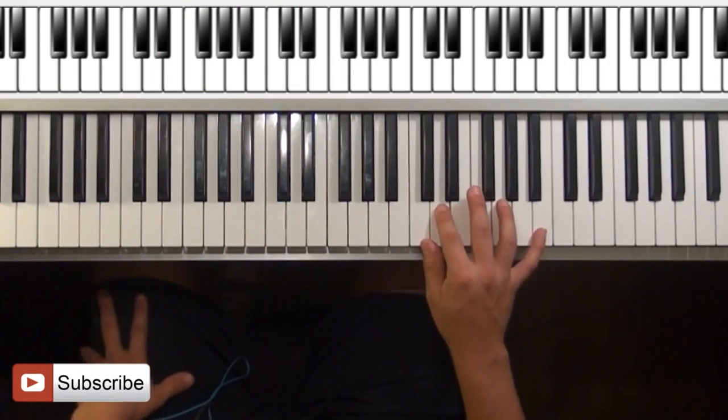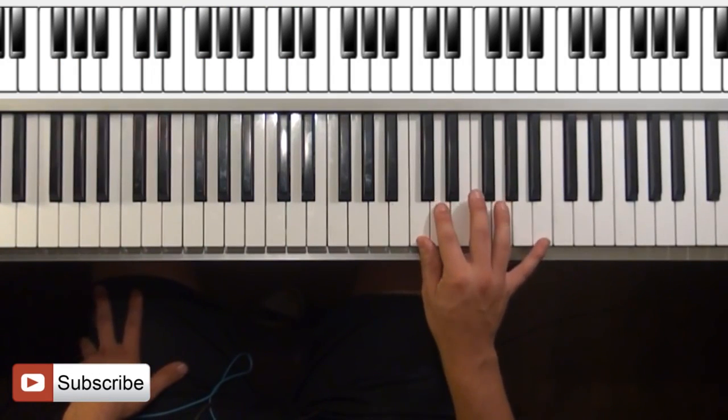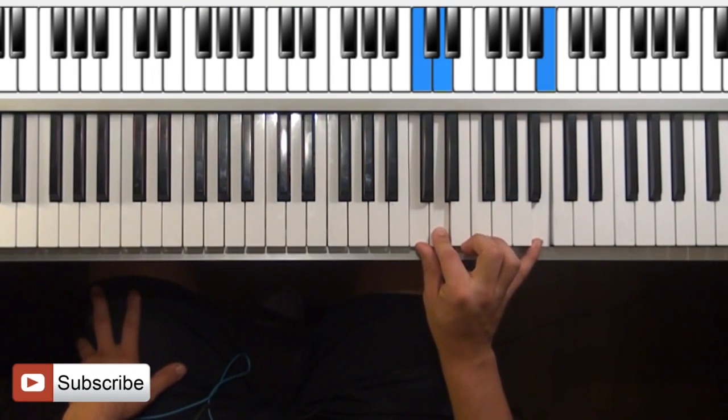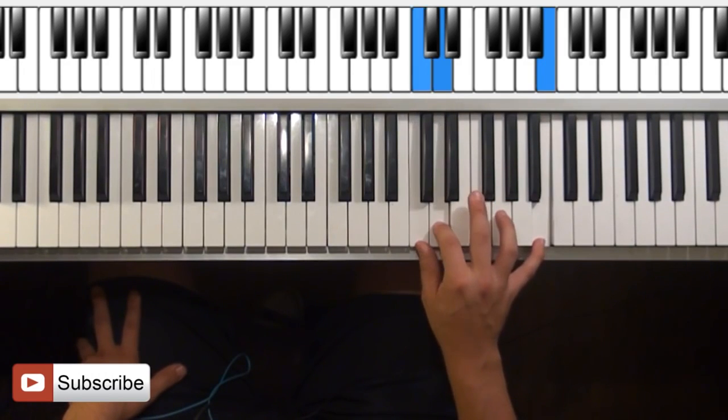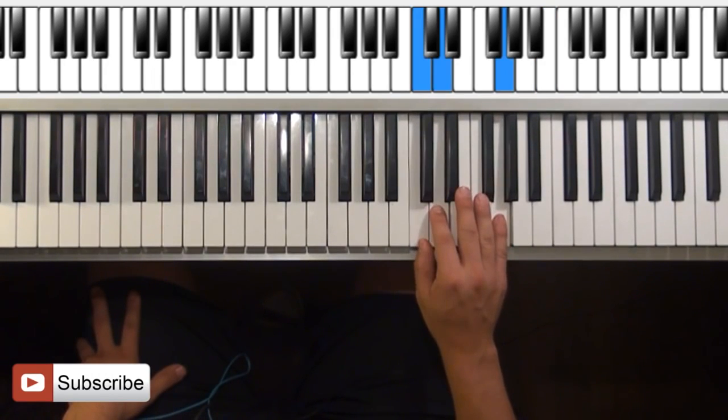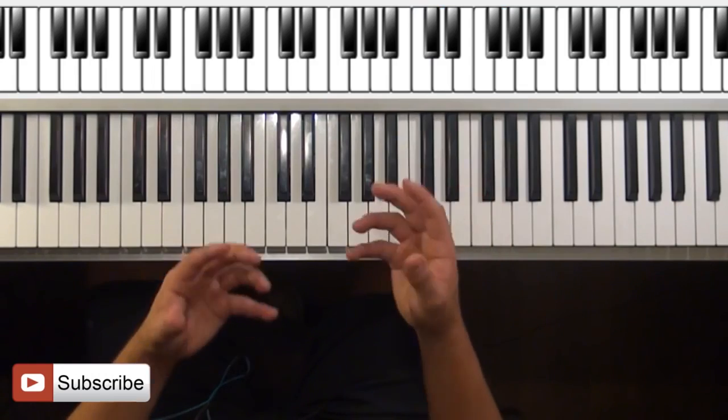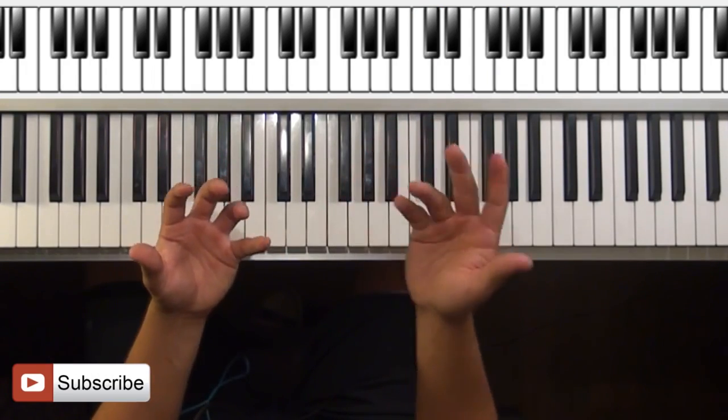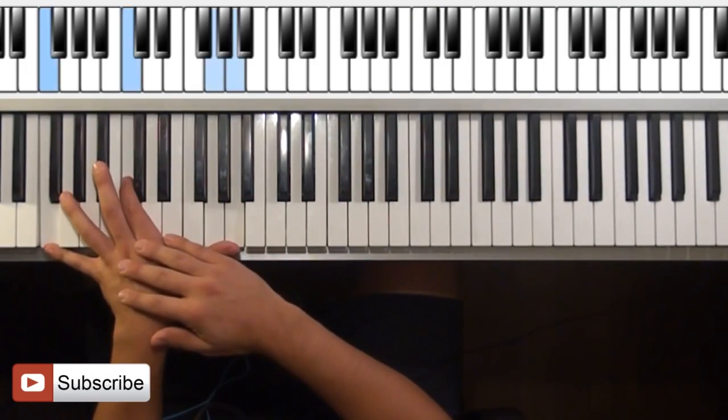Okay, so I'm going to show you that. Okay, so essentially the run goes like this. Okay, so slowly. Okay, see that? So it's a lot of hands together, right hand doing a weird rhythm, left hand keeping timing.